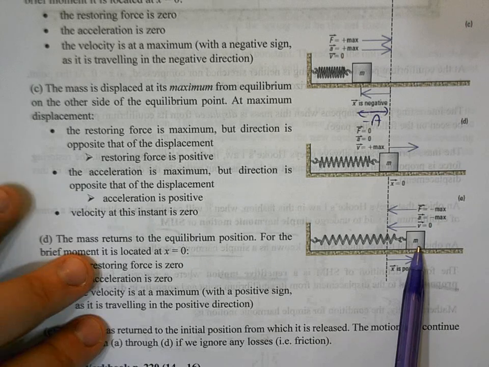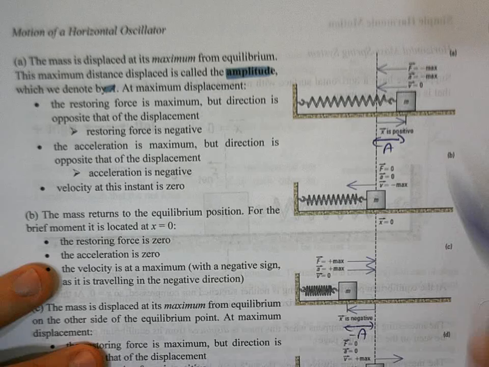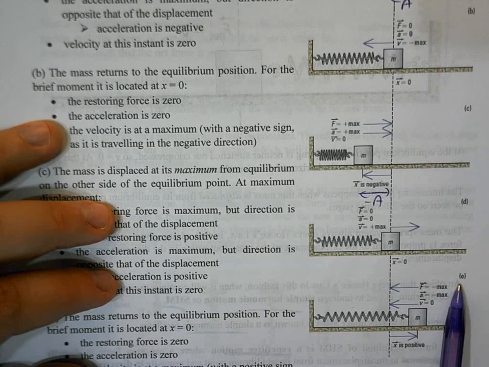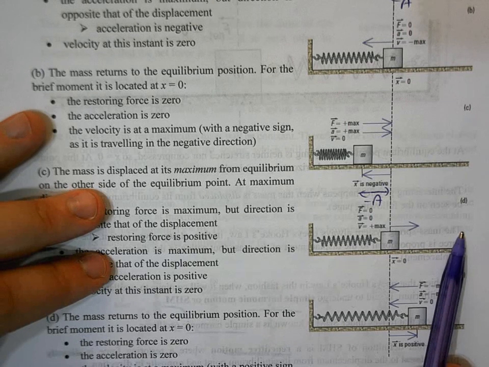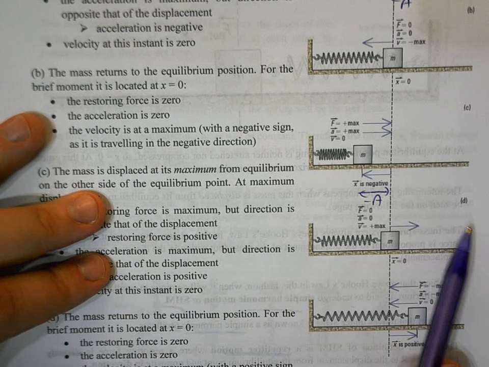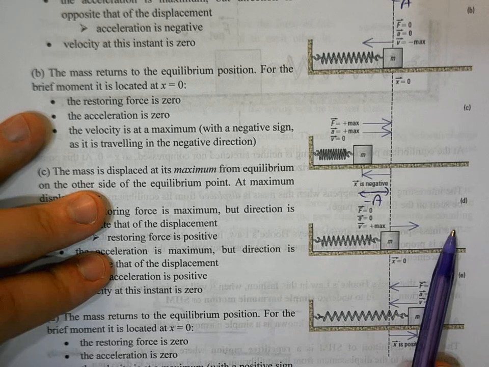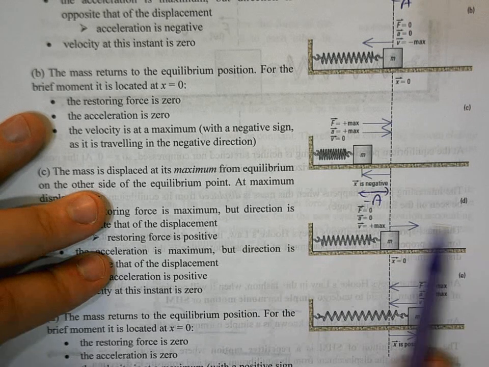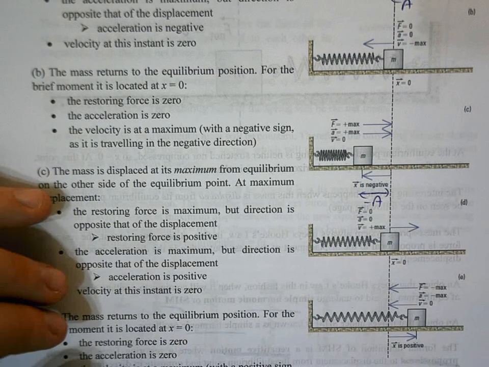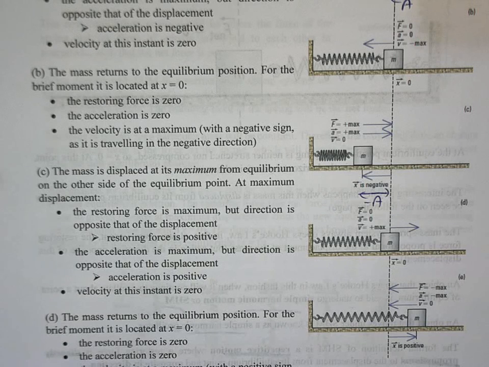to the original position. So this whole A through E here represents a complete cycle. So this represents the oscillator doing a whole motion, or a whole cycle. So we go from stretch to compression back to stretch. And the time it takes to do that, that's what we refer to as the period.